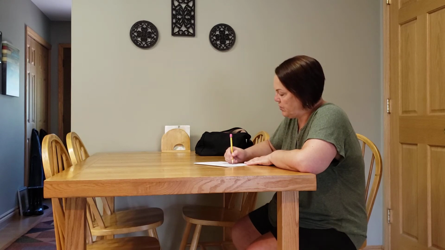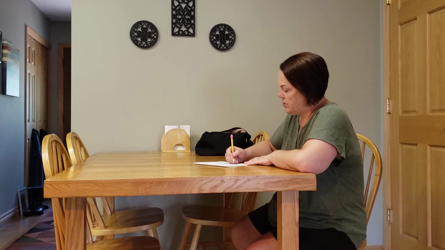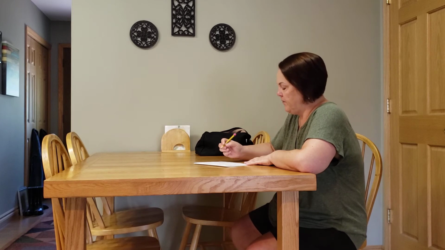Then I'm going to try and draw my imaginary line. So the first syllable is closed, and the second syllable has a digraph. And if we did it that way, it would be prof-ound, and that doesn't sound right.